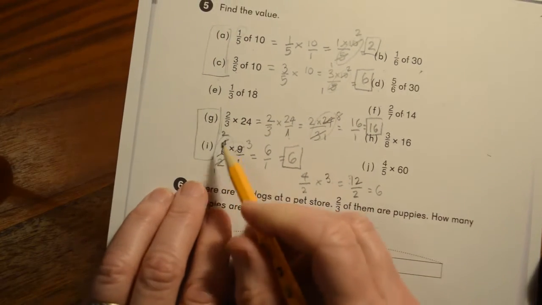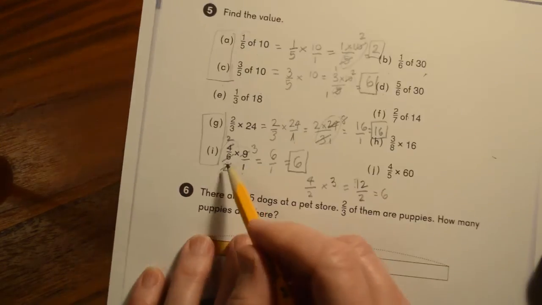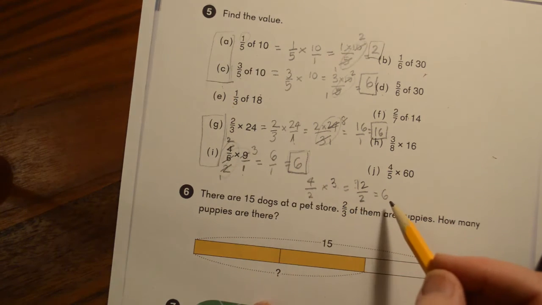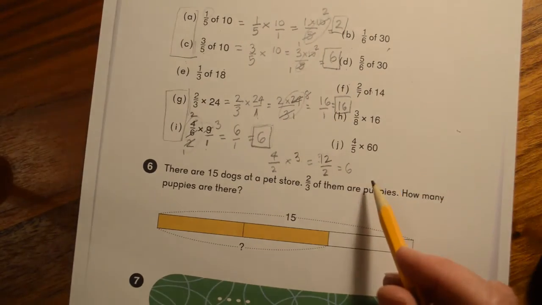So if you don't notice it right here, it's fine. You'll catch it in the end. But if you do notice it here, you end up with an already simplified answer versus here where you have to do it again. Okay, so you're going to do these problems here.